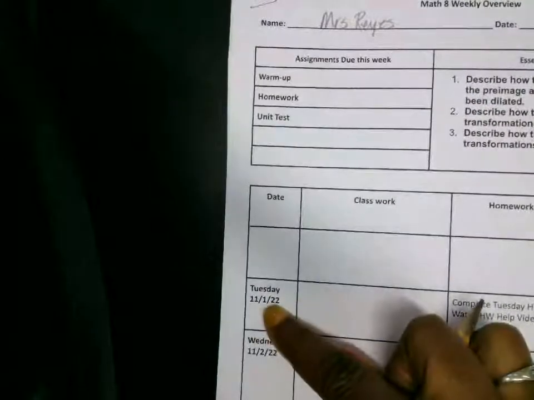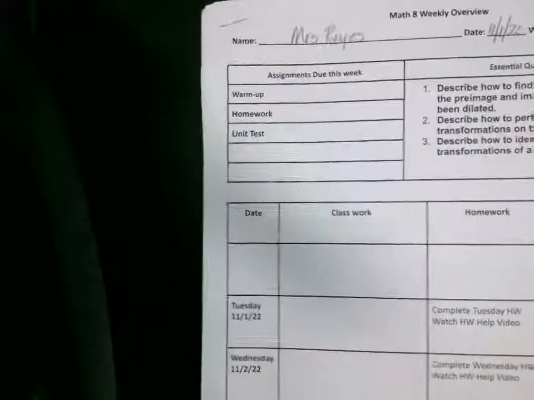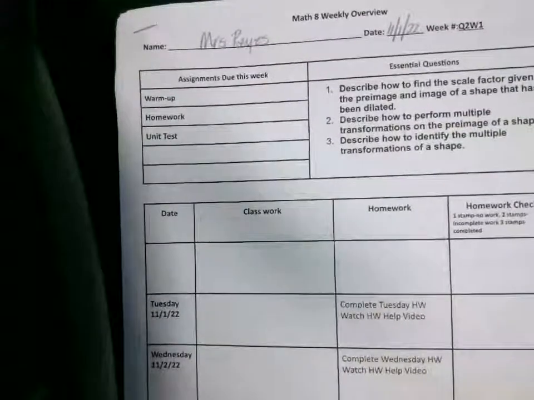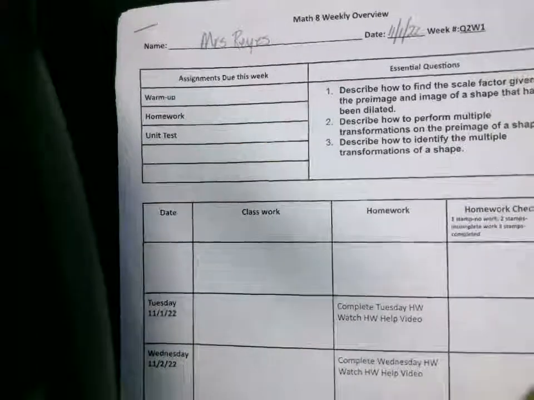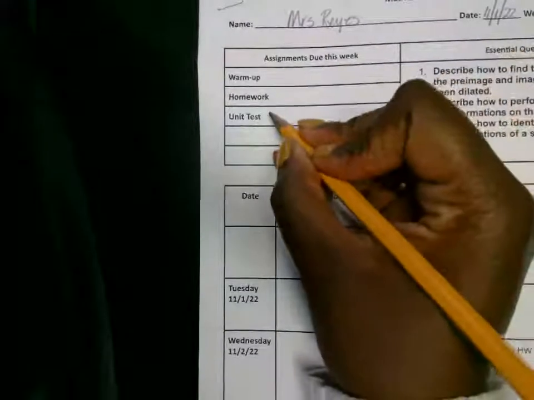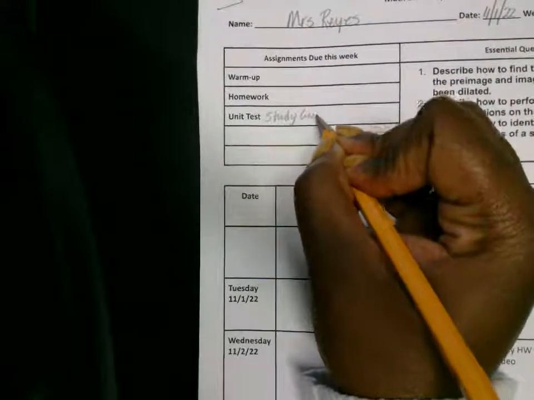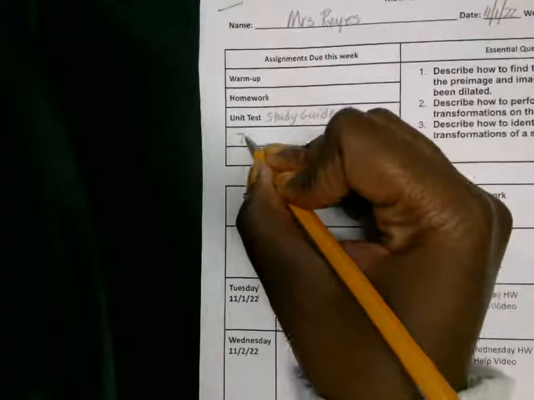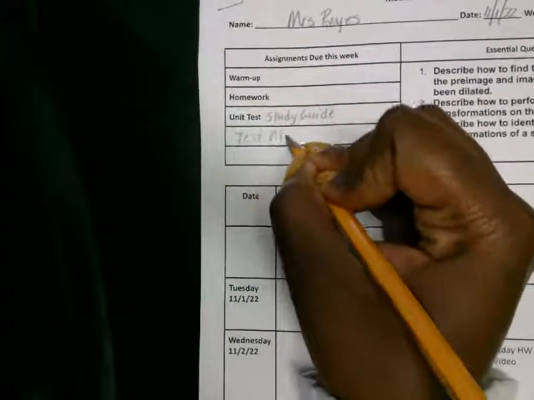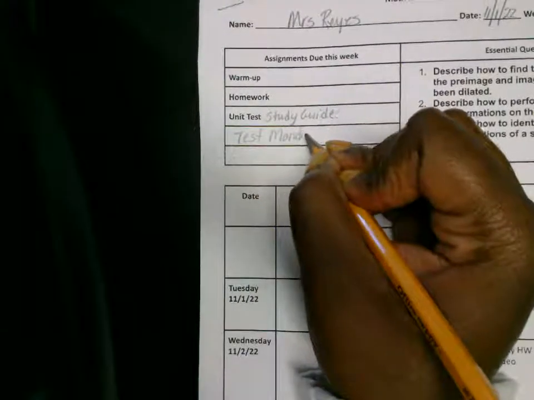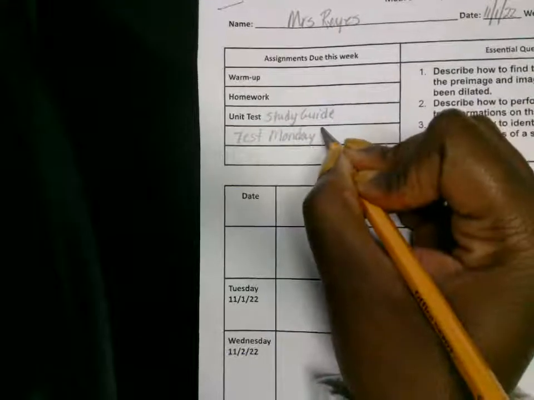Today's date is the 1st of November. That's 11/1/22. The assignments for this week, we have our warm-up, we have our homework, and we have our unit test study guide. We have to put study guide there. Our test will be on Monday. The test on Monday is going to be on transformations.